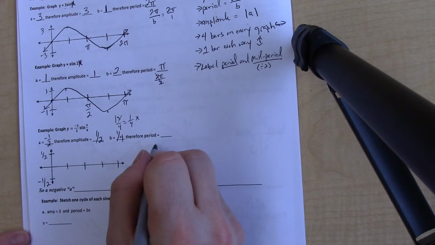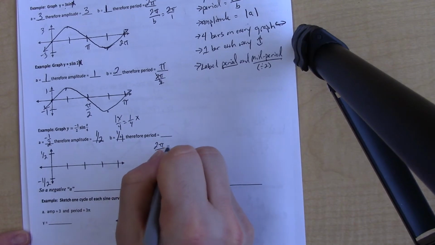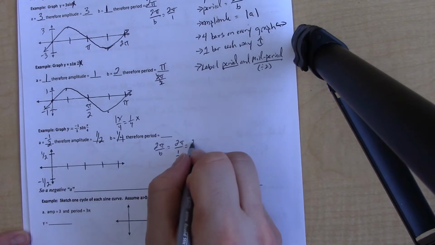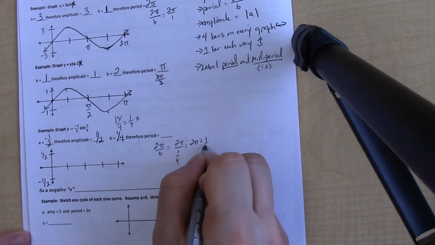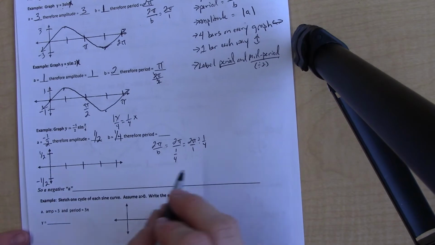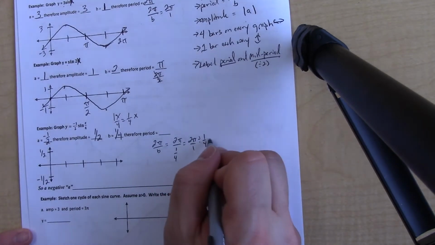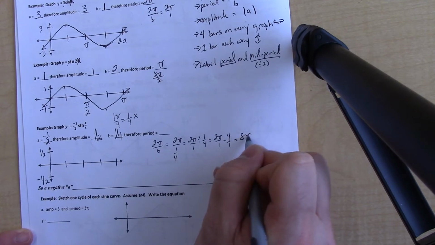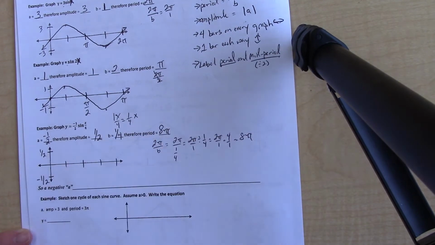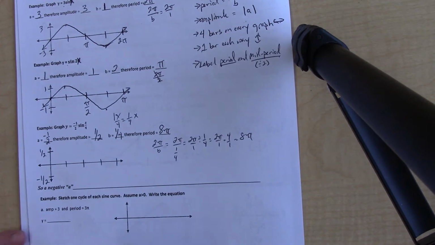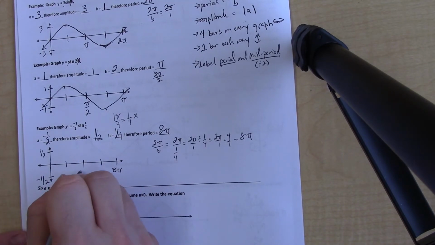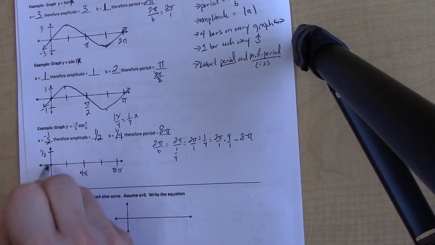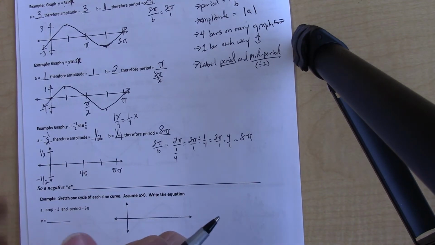Okay. How do I find my period? I go 2 pi divided by B, and 2 pi divided by 1/4. You may not see it, but if I rewrite this as 2 pi divided by 1/4 and put this over 1, it becomes a keep it, change it, flip it. So 2 pi over 1 times 4 over 1 equals 8 pi, and that, ladies and gentlemen, is your period. Okay? So put that at the end, split it in half to put it here, and it is up, down, and up. It always starts at 0, but wait, it's not up, down, and up.